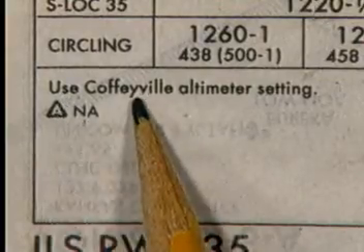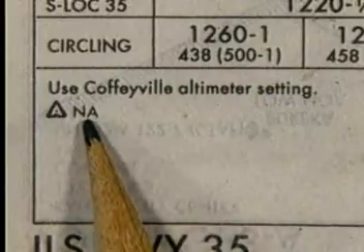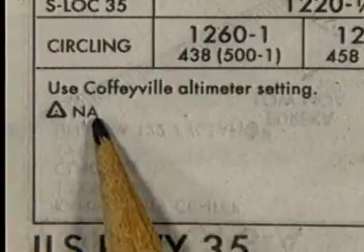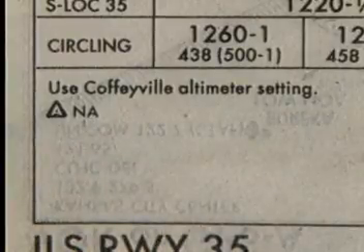Finally, I'll scan the chart for any special notes. This note says, use Coffeyville altimeter setting. And as you remember, the NA in this note means I cannot file Independence as an alternate on an IFR flight plan. The most important things to remember from this self-briefing are, first of all, how low can I go?